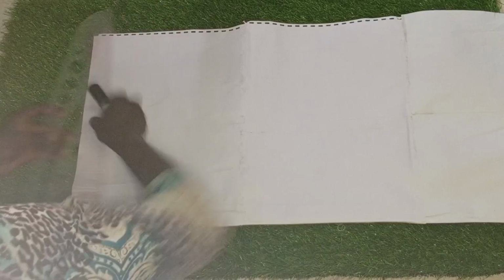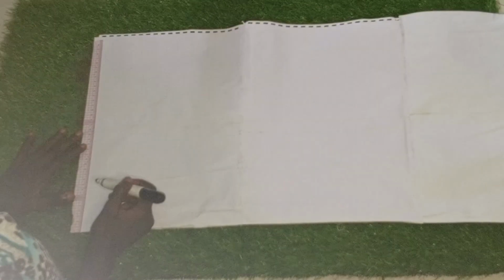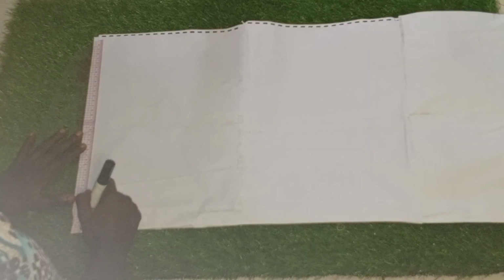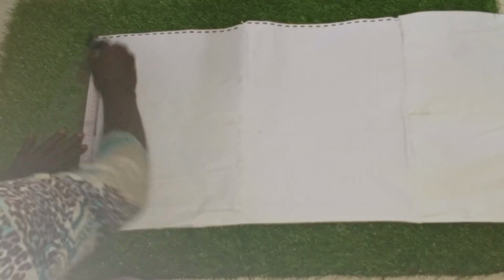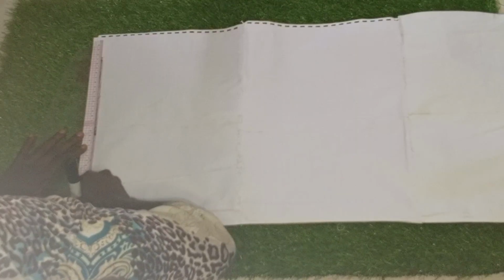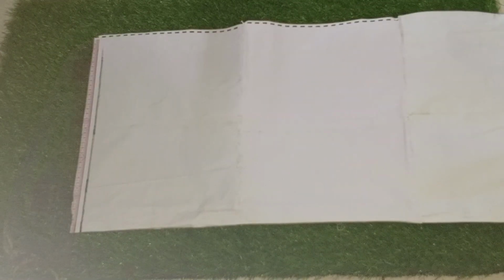We'll just be drafting a straight gown with waist dart, and I will explain to you how you can make it either straight, pencil, or even A-line or a shape. So the first thing, as always, is to draw our reference point. So that is the reference point.